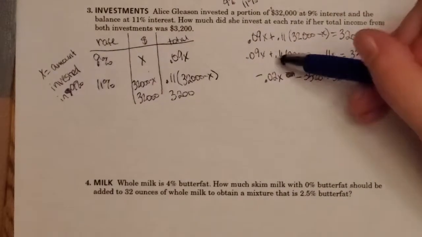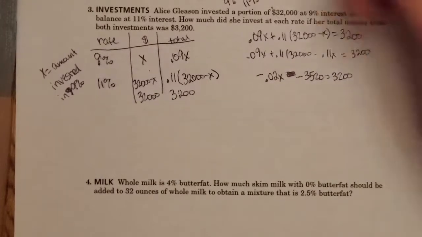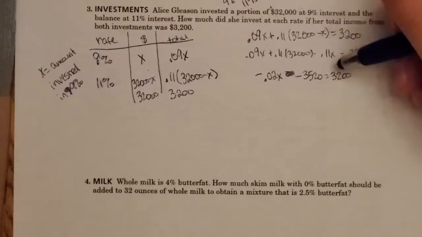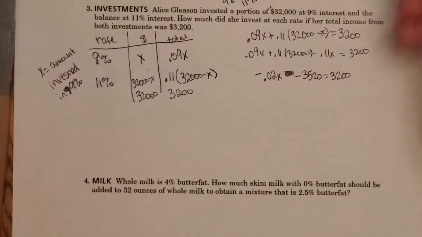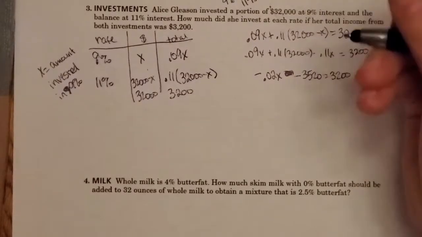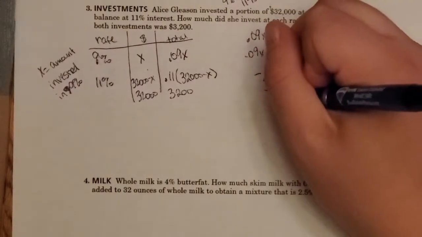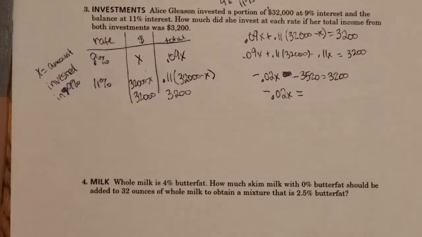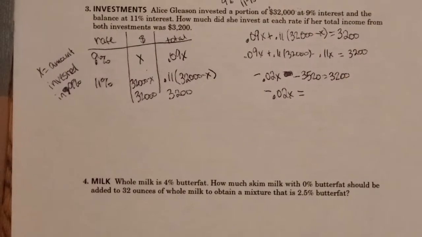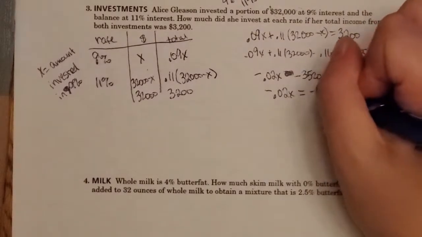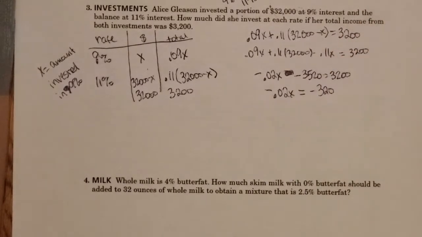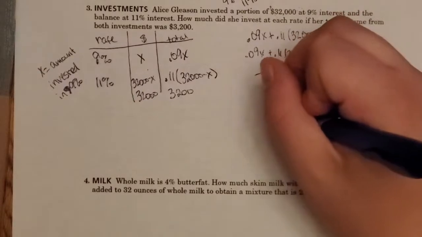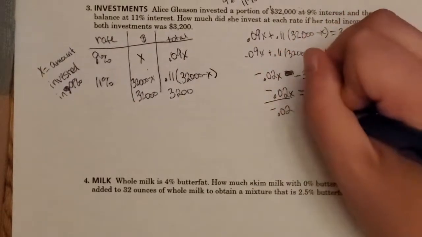Okay, so all I did was simplify multiplying this out and combining like terms. So then I need to get the 3,520 to the other side by subtracting. So I have negative 0.02x equals negative 320. Then I need to divide by negative 0.02.